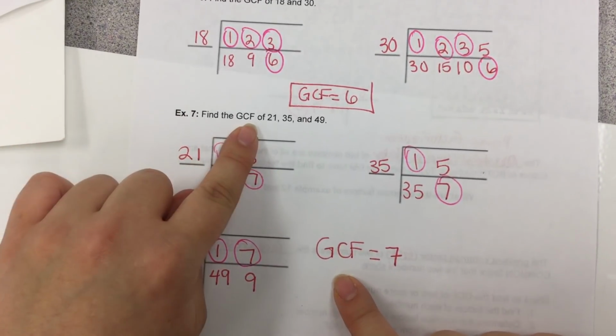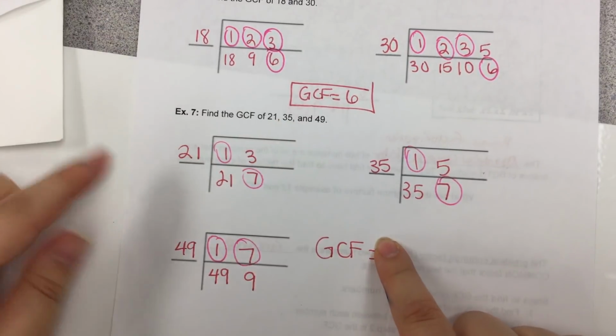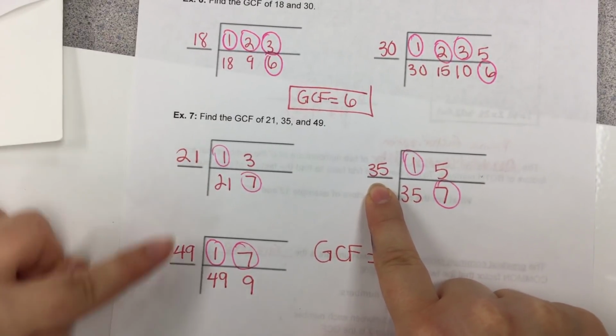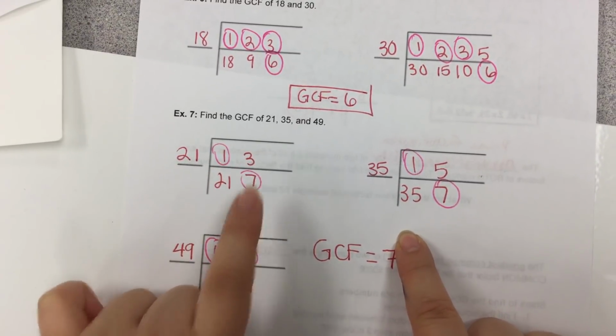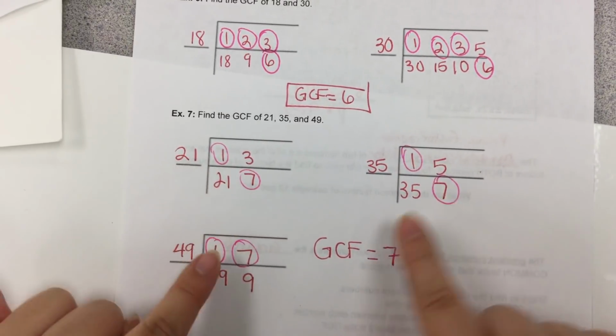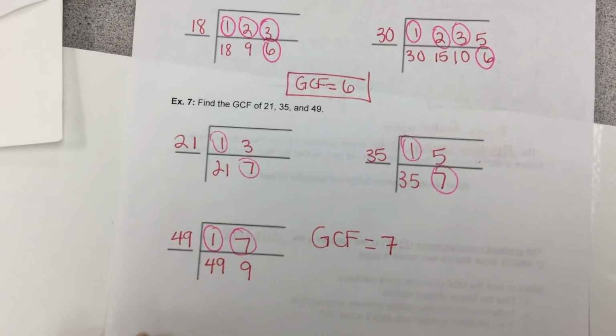Example 7, find the greatest common factor between 21, 35, and 49. So I list 21, 35, and 49 outside of my F's. Inside of my F's, I list all of the factor pairs for each number. I then circle only the common numbers, and my greatest common factor here would be 7.